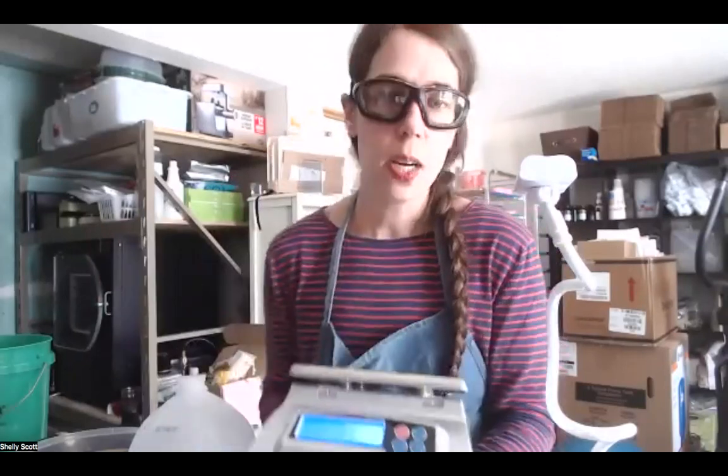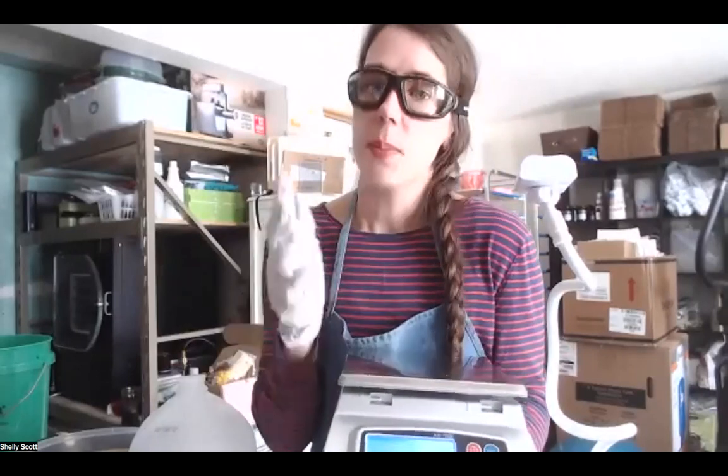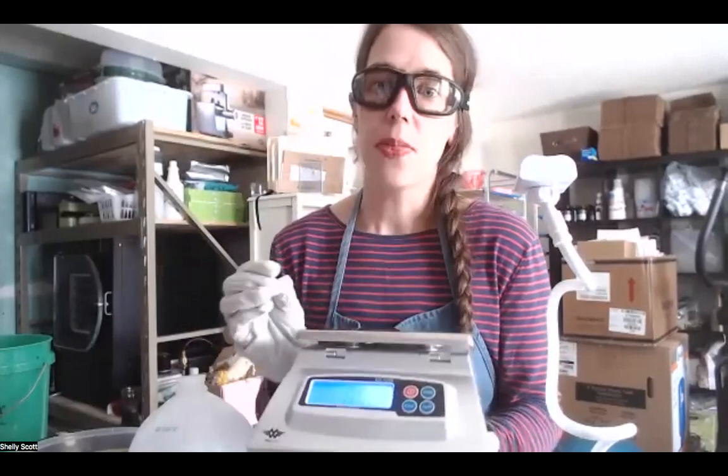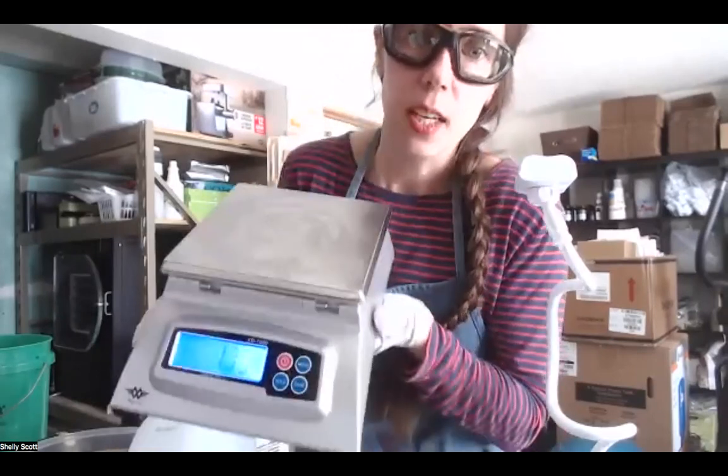And so you don't want to go like, oops, I went over 0.5 of an ounce. No, you really want to be specific. There is a little bit of wiggle room, but the more specific and precise you can be in soap making, the better success you are going to have for how your soap turns out. And you'll have absolute consistency in your making.